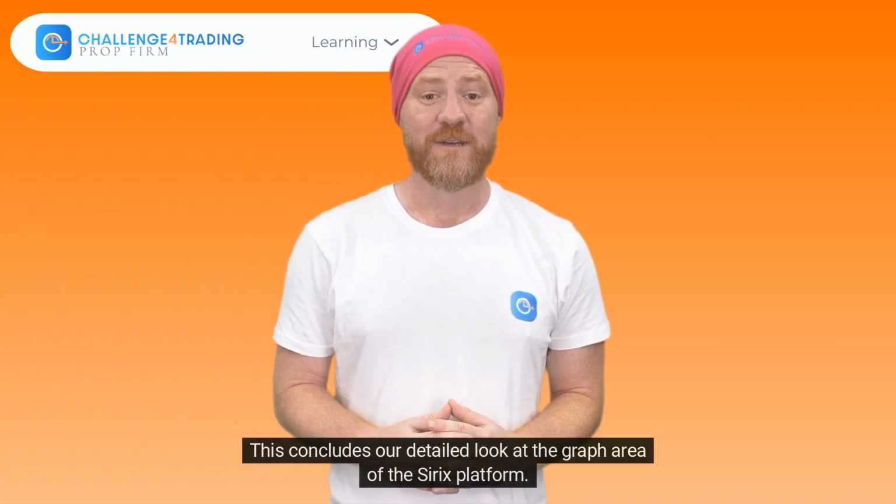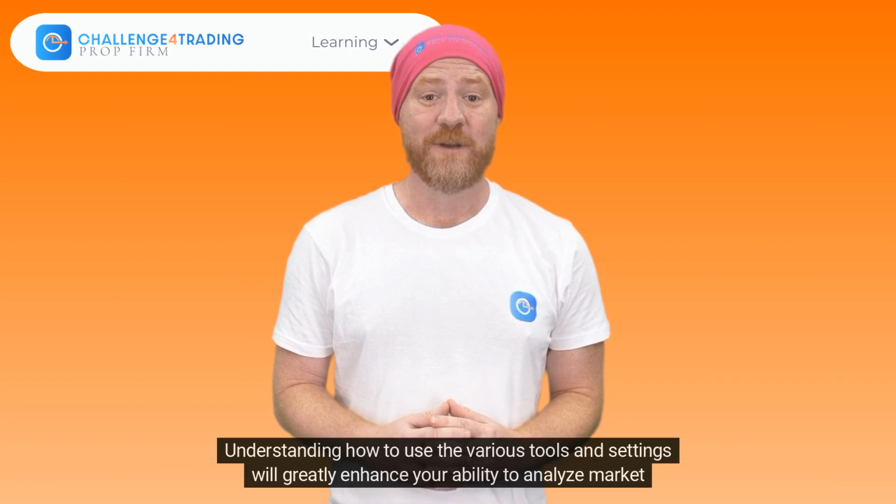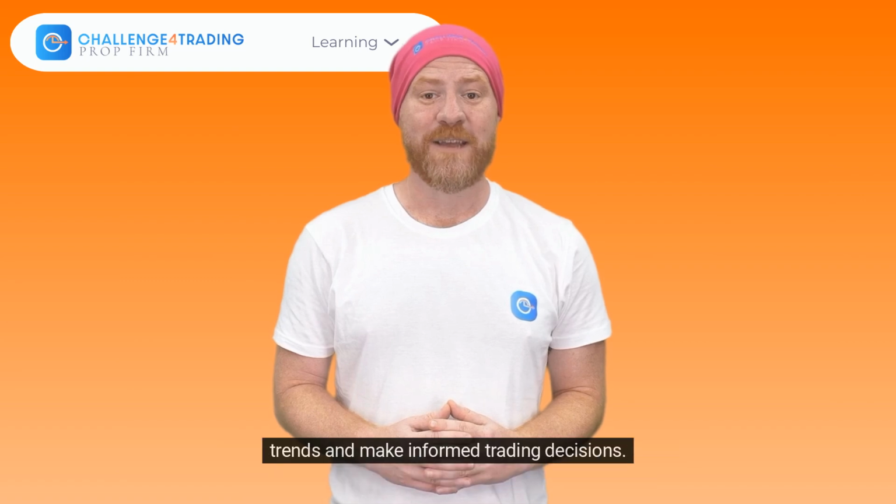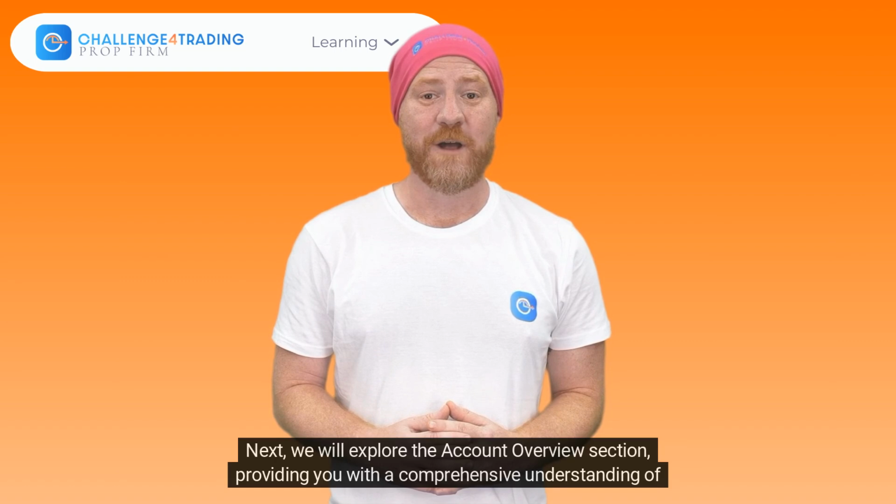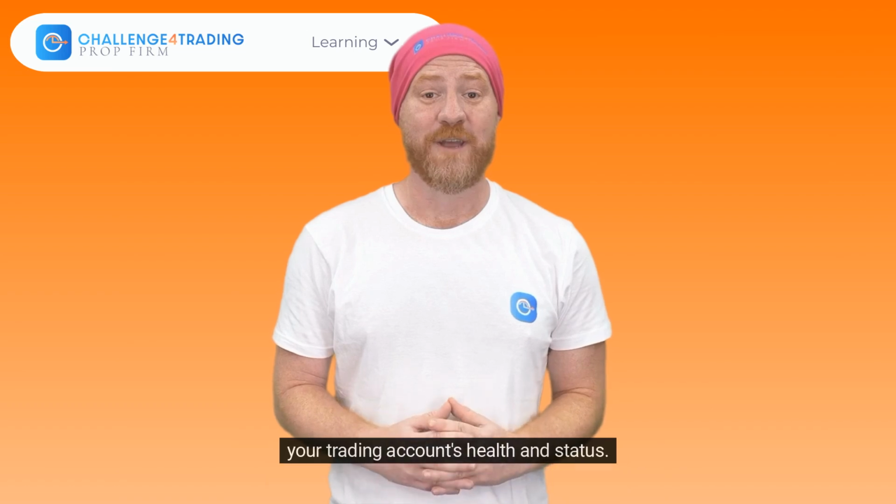This concludes our detailed look at the graph area of the Sirix platform. Understanding how to use the various tools and settings will greatly enhance your ability to analyze market trends and make informed trading decisions. Next, we will explore the Account Overview section, providing you with a comprehensive understanding of your trading account's health and status. Stay tuned!